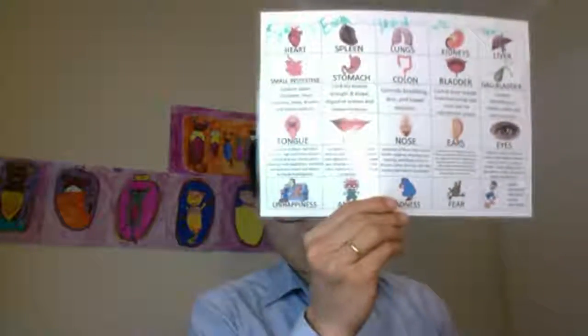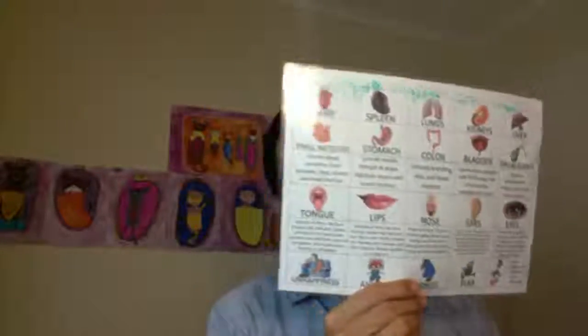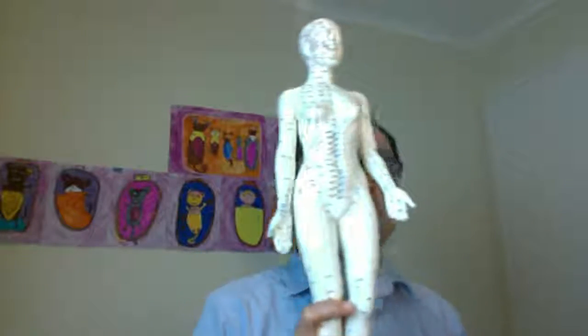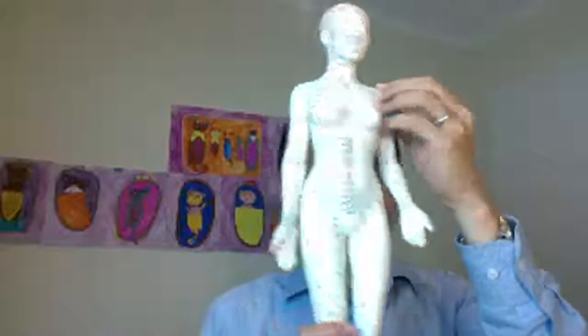So this is the Western side of diagnosis. We use that as well as a Chinese medicine herbalist and acupuncturist. But we also have this. What is this? This is another way we diagnose a shoulder problem. Why do I use this? We actually look at the meridian.